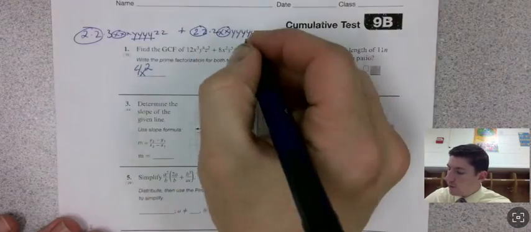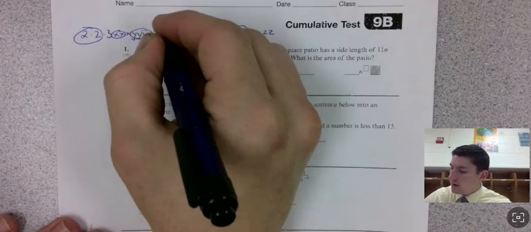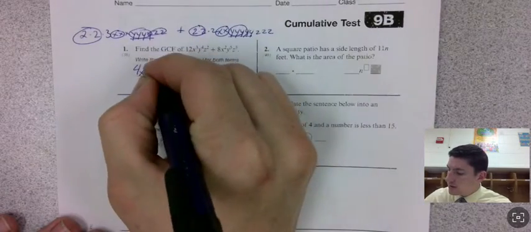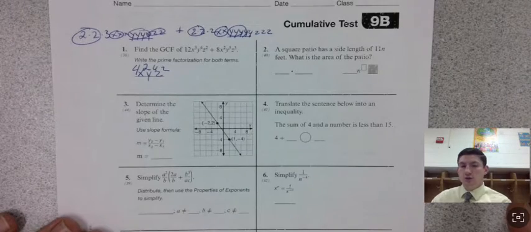Y, there's 4 of them and 5 of them, so we can only take 4 from those. Y to the fourth, 2 z's, z squared. There's my greatest common factor between those two terms.